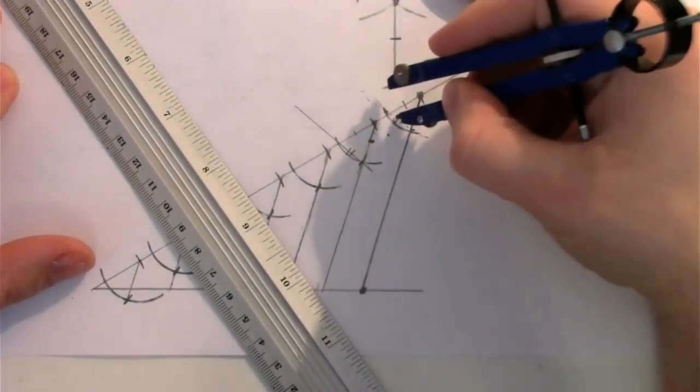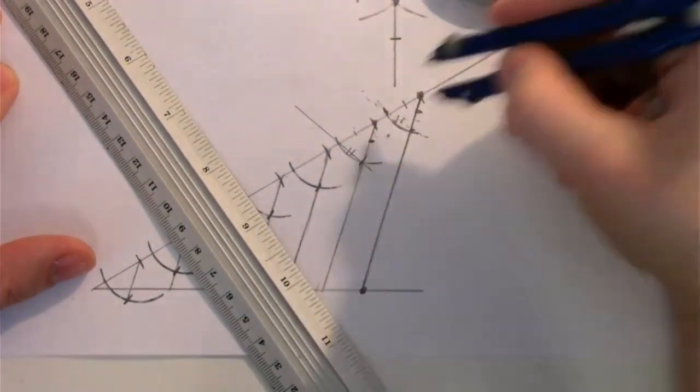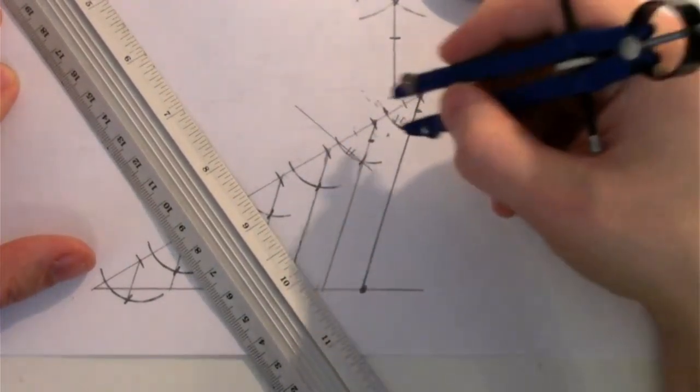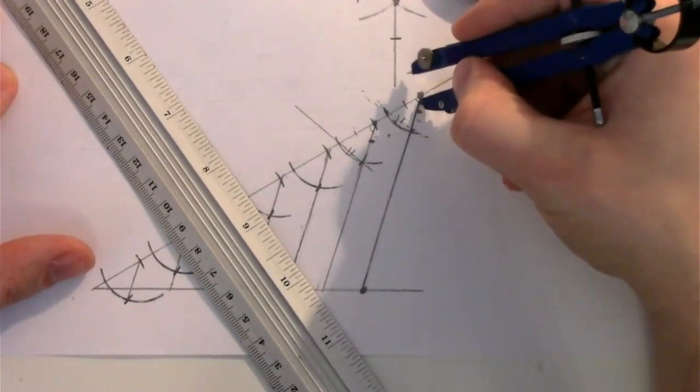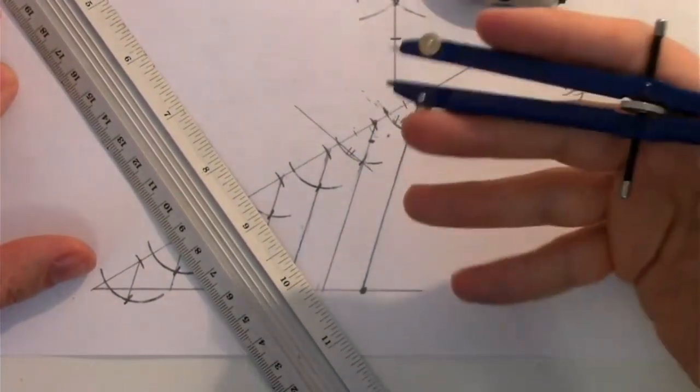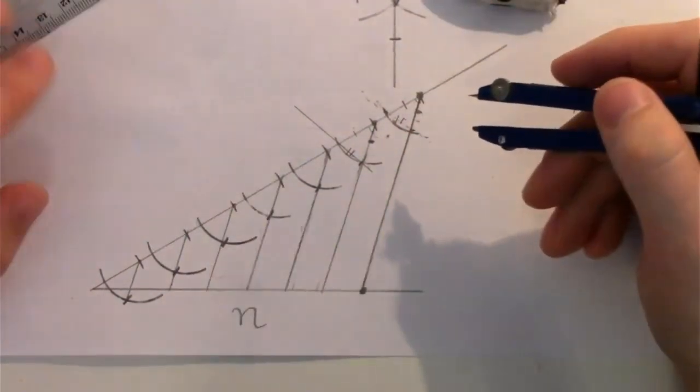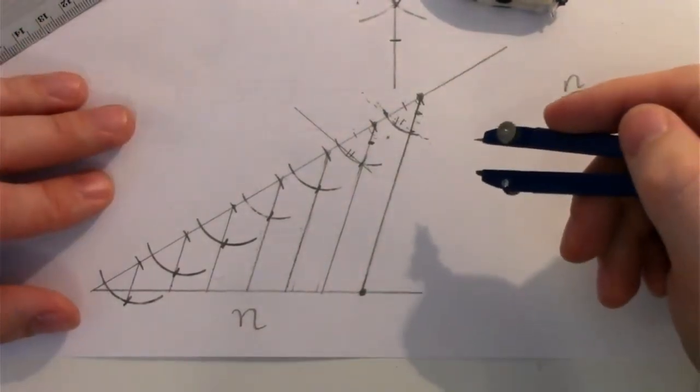These lengths are all the same as these lengths, and therefore all the angles must be the same, namely these 2 angles must be the same. So we have in fact copied the angle. So that is an important construction unto itself.